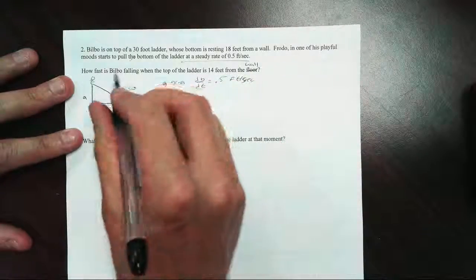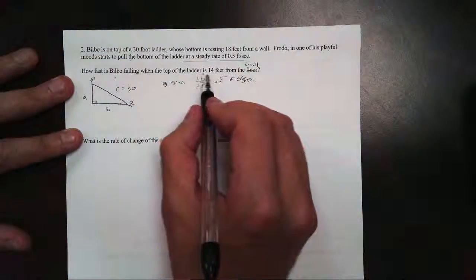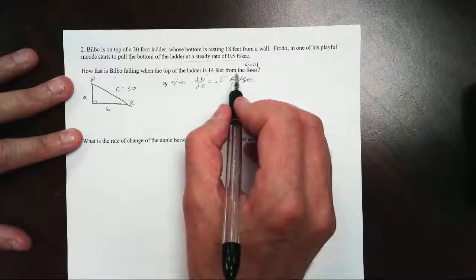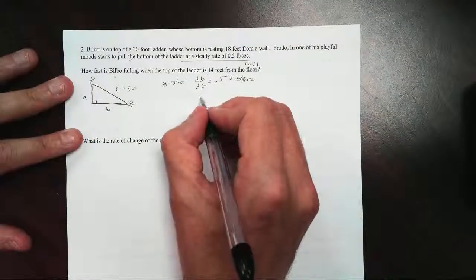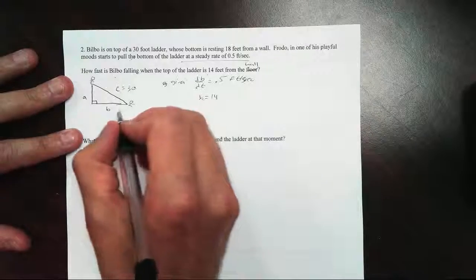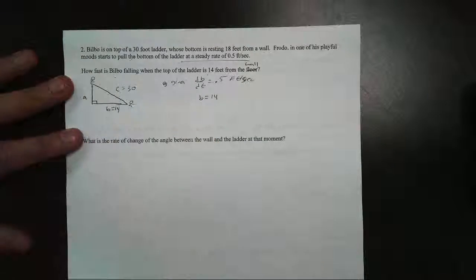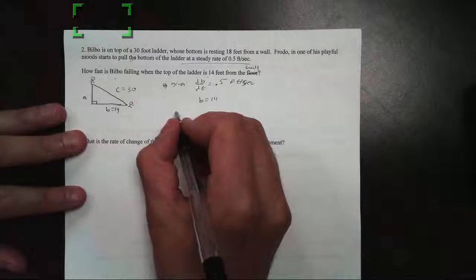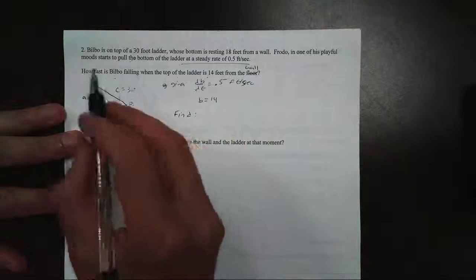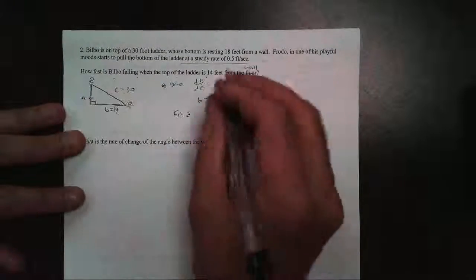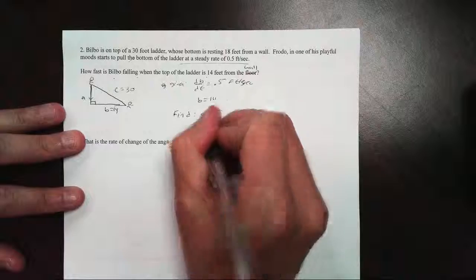Now they give me other things. How fast is Bilbo falling when the top of the ladder is 14 feet from the wall? So that's also giving me B. So we know B is 14, like so. Now, it also tells me what I'm trying to find. How fast is Bilbo falling? That's the rate of change of A, dA/dt.